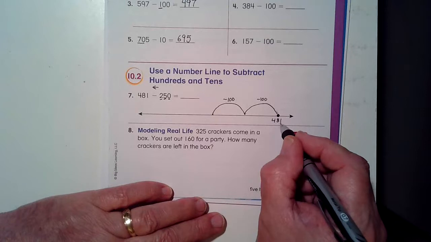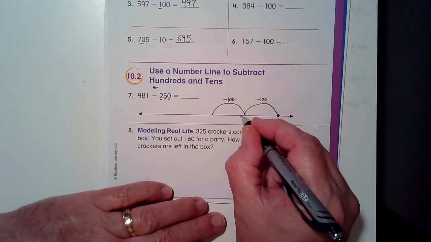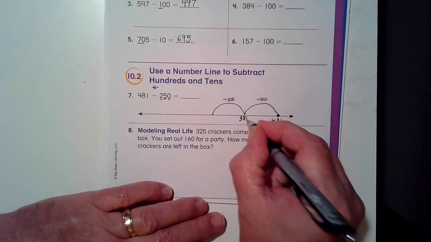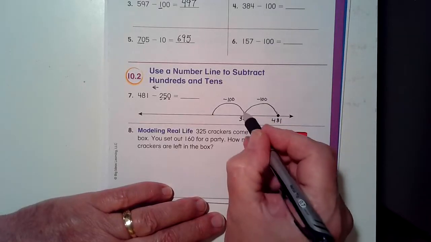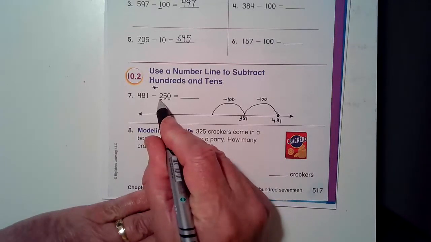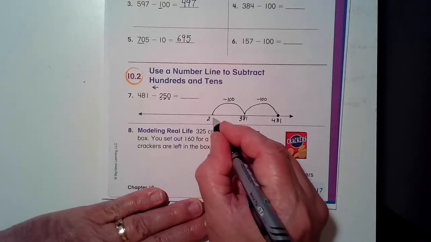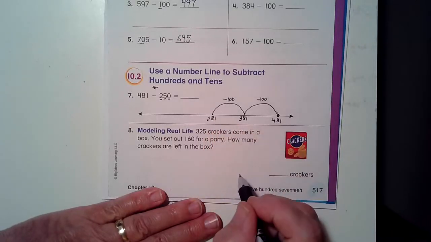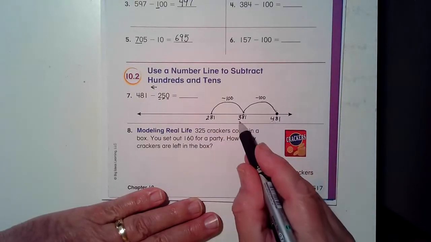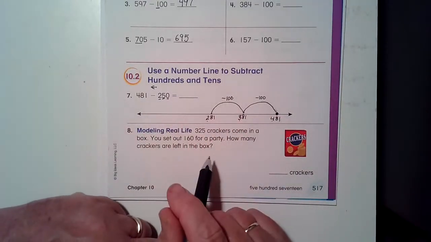So I have 481, and I'm going to take away 100. That leaves me with, you were right, 381. And then I'm going to take away another 100, right? I have to take away 2 hundreds. So I take away one more 100. Now I have 281, right? 4, 3, 2. So I've taken away all the hundreds that I need to take away.